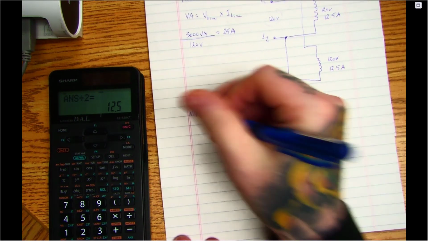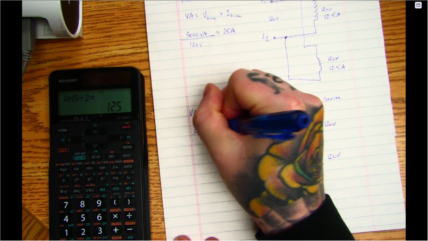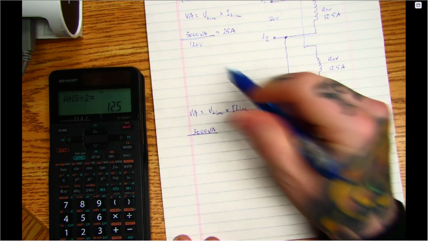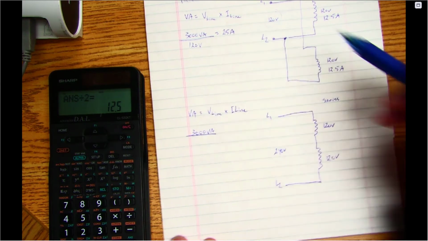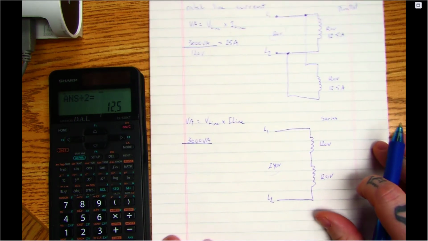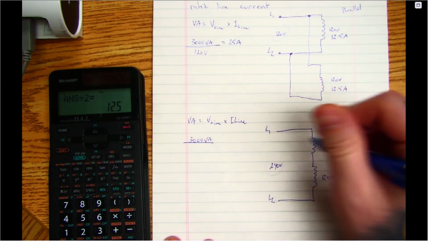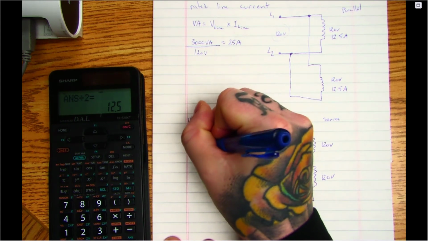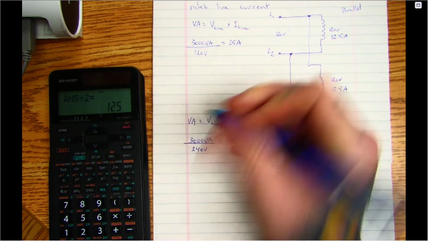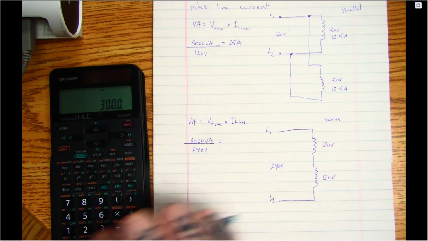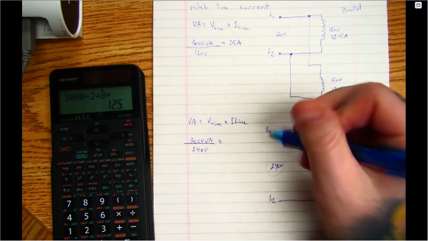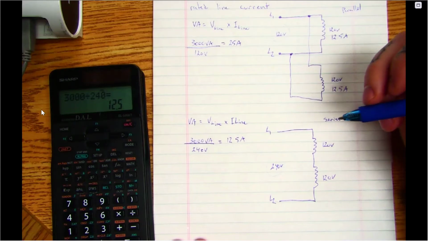So then to compare, I've got 3000 VA here again, and we're not using root 3 because these are single phase. Just so we have an understanding of that. I'm going to take my 240 volts because I'm hooked in series, so 3000 divided by 240, and I get 12.5 amps.